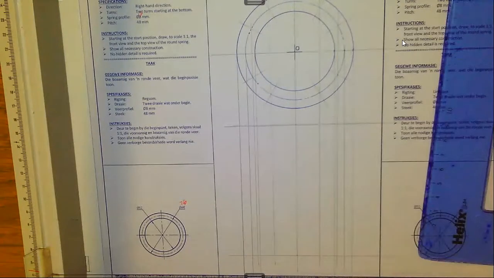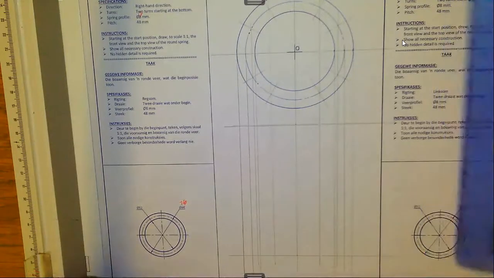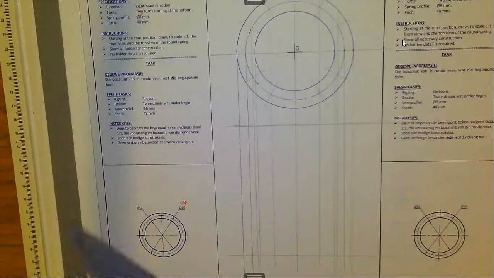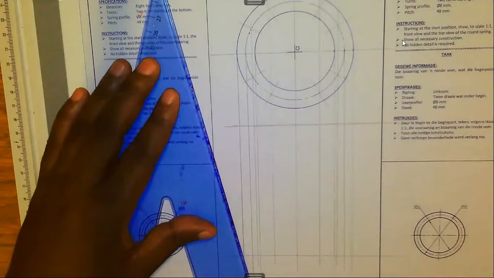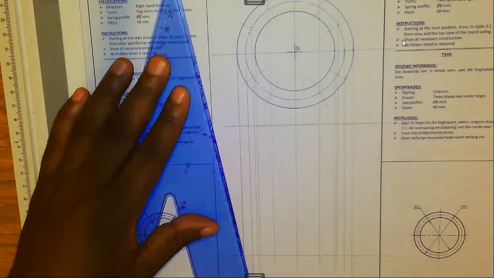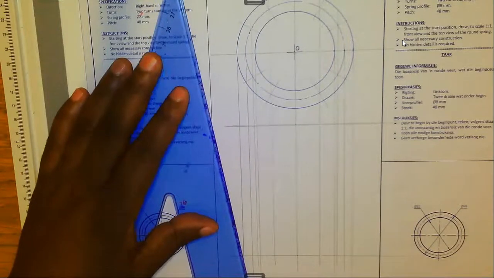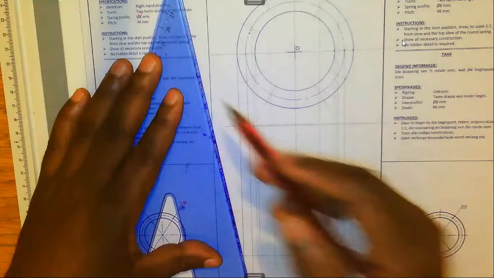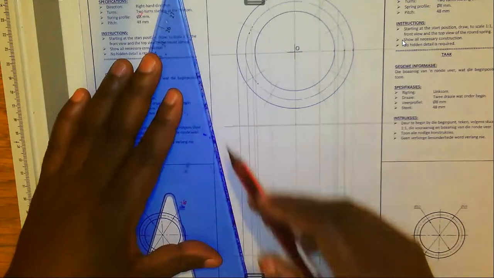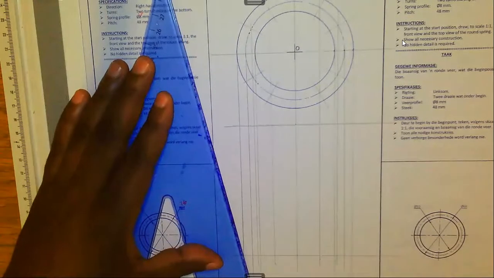The other divisions are already there. Right, then we also divide the height into 12 equal parts for 1 turn. But if it's now going to be 2 turns, we are going to divide this one into 24. So I'm going to mark here.